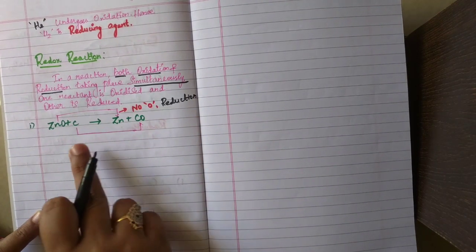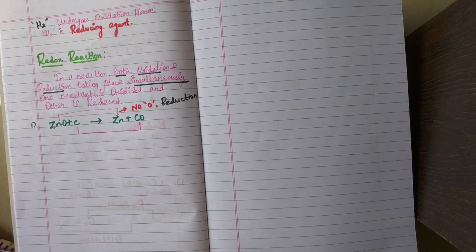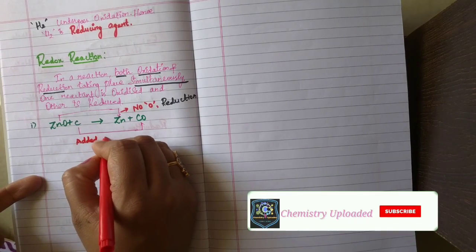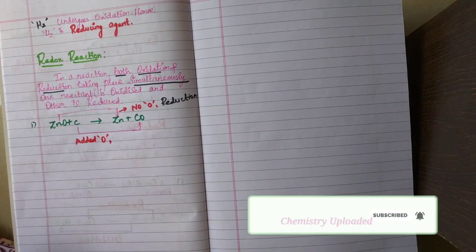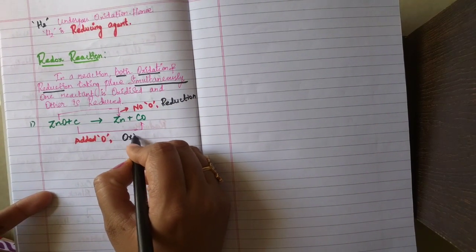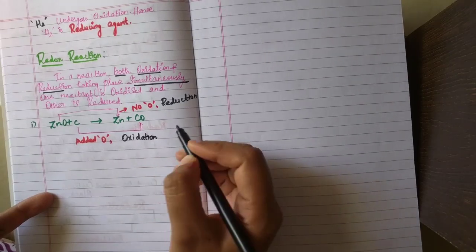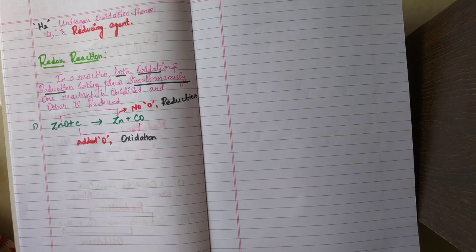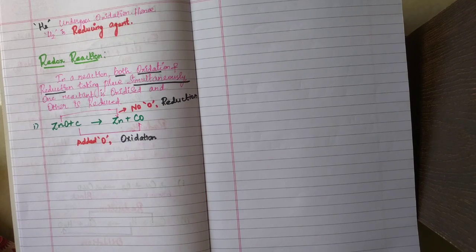Next, compare here. Here see, here O. Addition of oxygen. Here oxygen is added. So here what reaction? Oxidation. Simply with one atom you can easily explain. If you take oxygen, addition of oxygen means oxidation, removal of oxygen means reduction. Like that in terms of hydrogen, addition of hydrogen is reduction, removal of hydrogen is oxidation. Students, if you are thorough in one atom, you can easily find out.